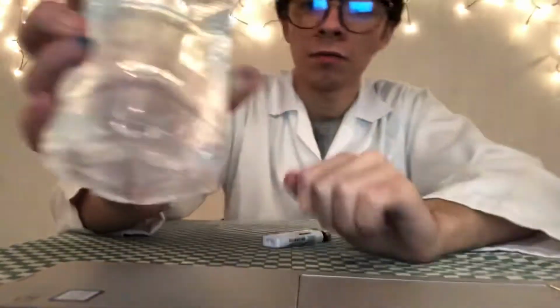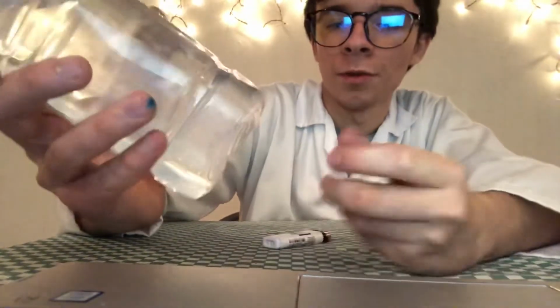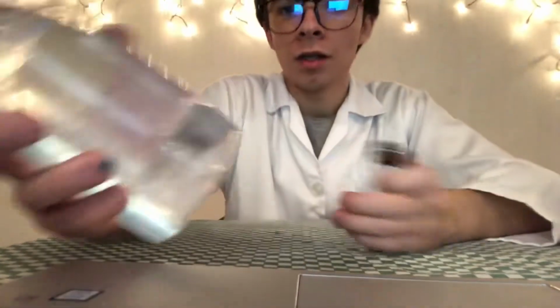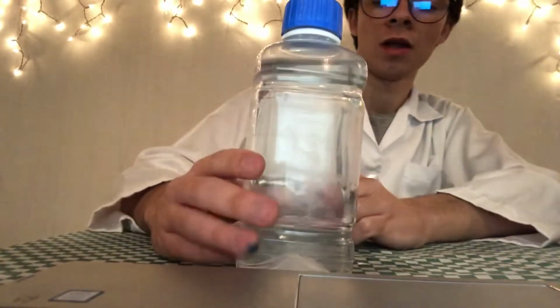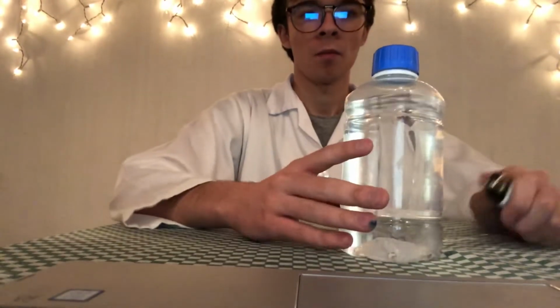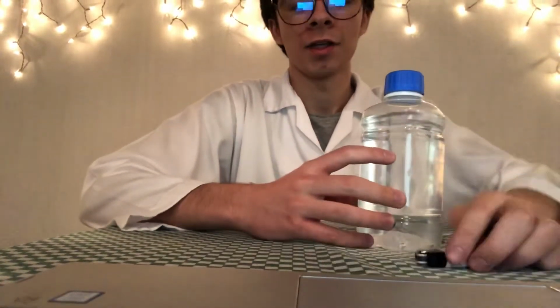As you can see, the water just absorbs the heat of the lighter, and the plastic doesn't burn too much, like I explained to you before. So that is high specific heat.